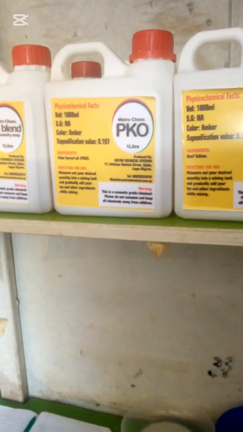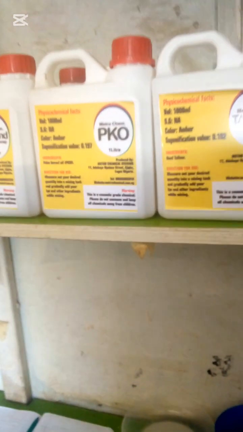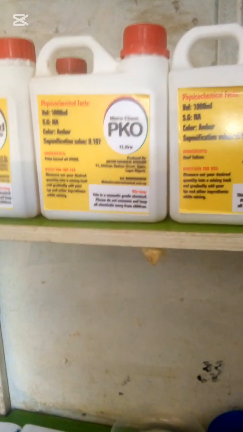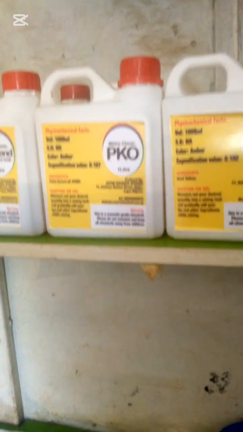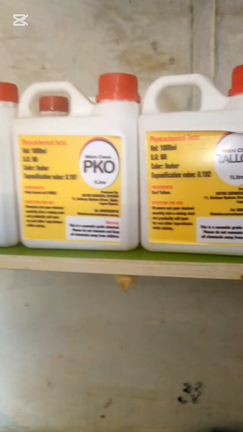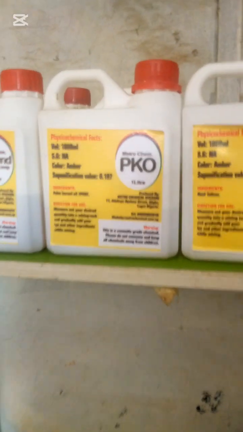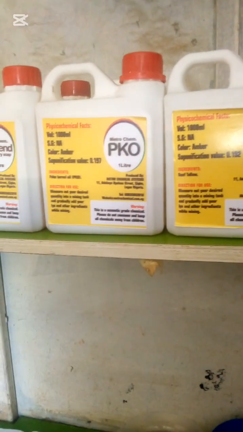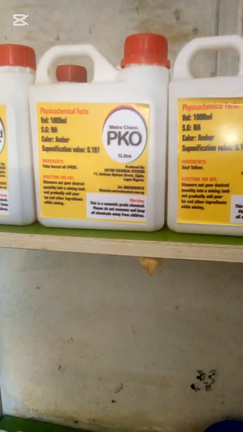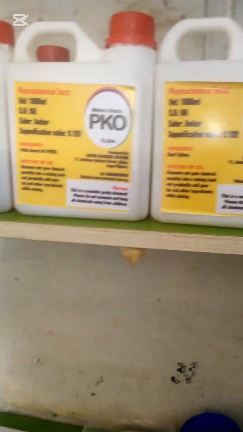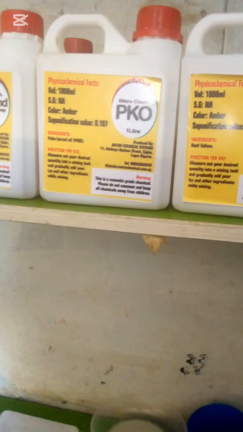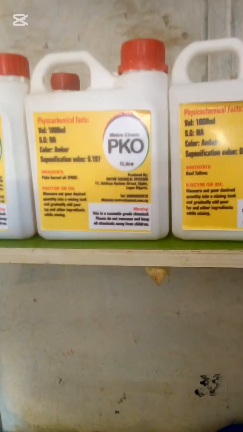So that means that the amount of caustic soda that the two PKO will need will be different. It is not a single value. So it's not something you can go to the internet and search and say that this is the saponification value of PKO. There is no single value for it. It is when you test it that you confirm the actual saponification value. This saponification value gives you the indication of the caustic soda that the oil will need.